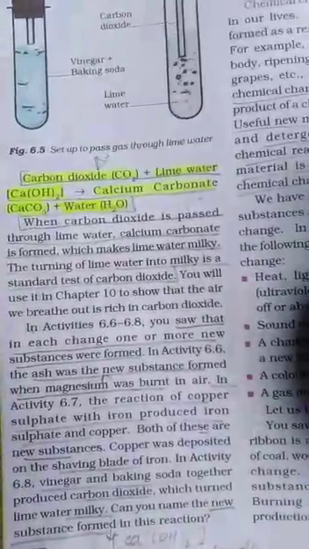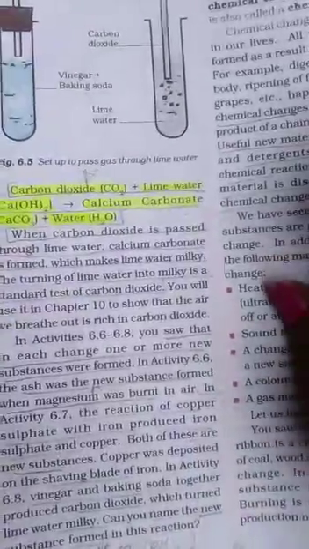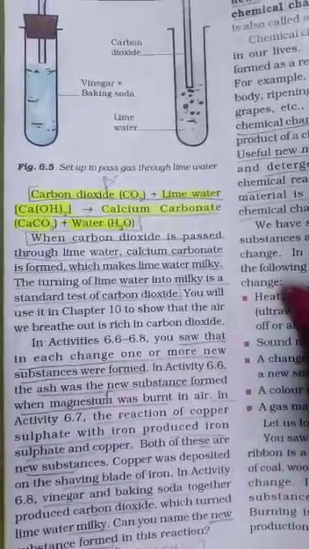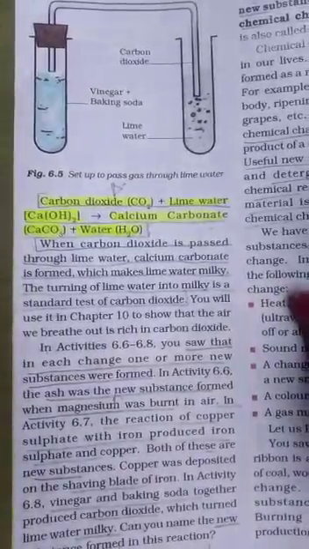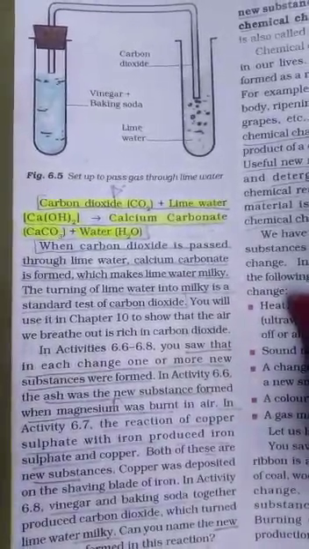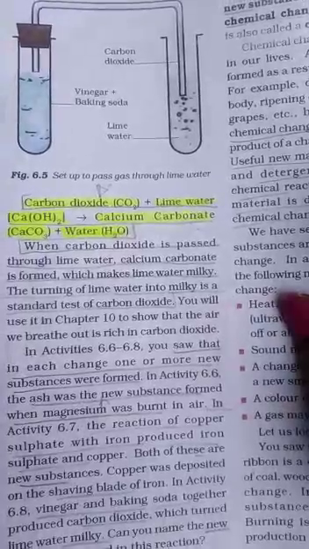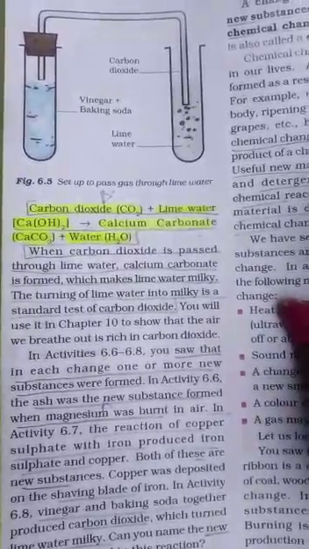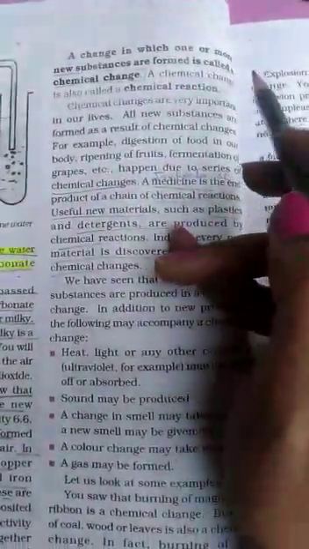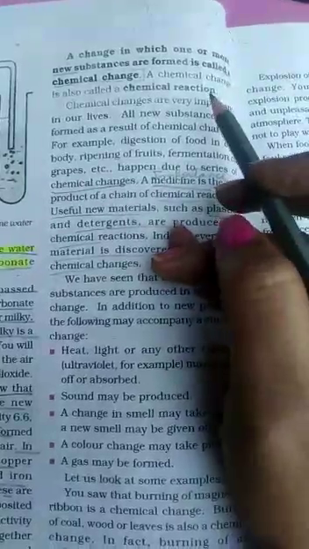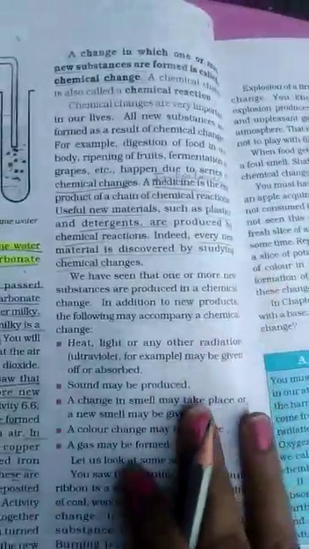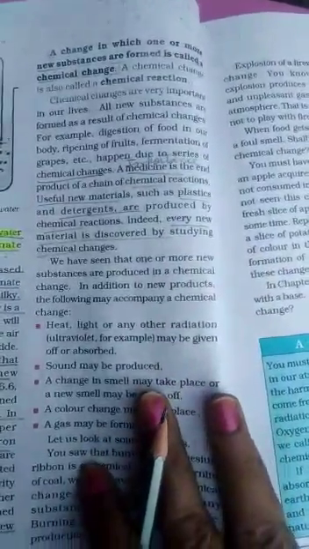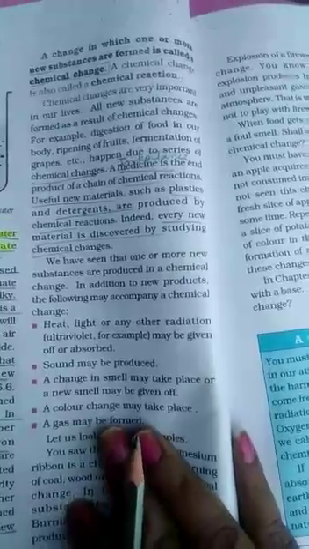So a change in which one or more new substances are formed is called a chemical change, and we can say a chemical change is also called a chemical reaction. So in chemical changes we get new substances. We can define a chemical change as a change in which one or more new substances are formed. Chemical changes are very important in our life. All new substances are formed as a result of chemical changes.